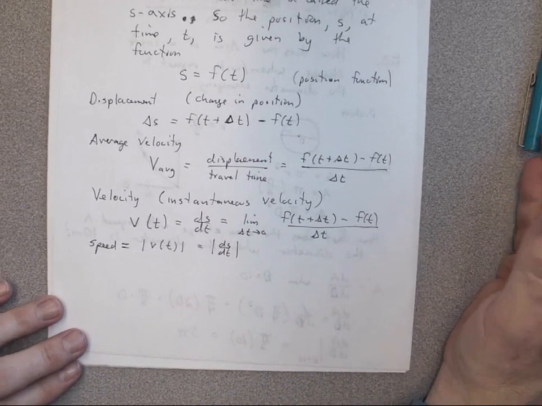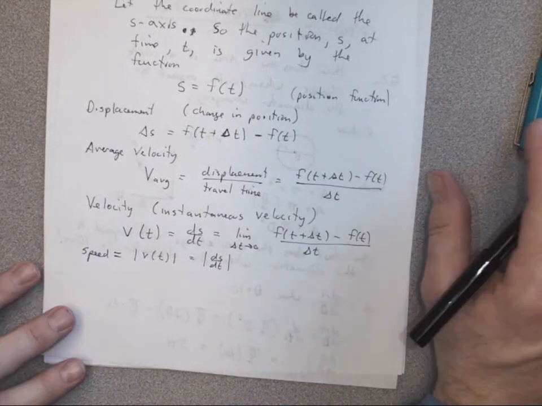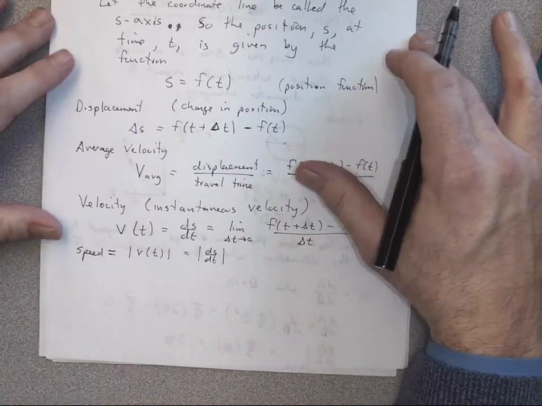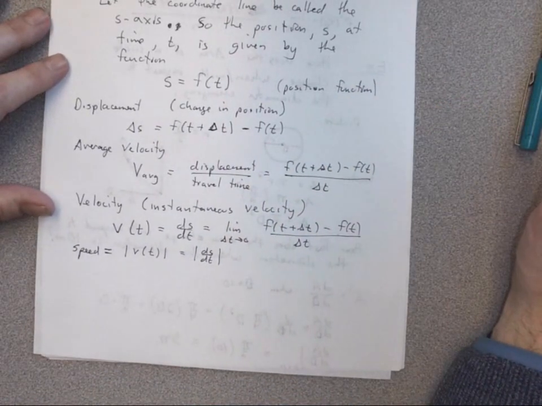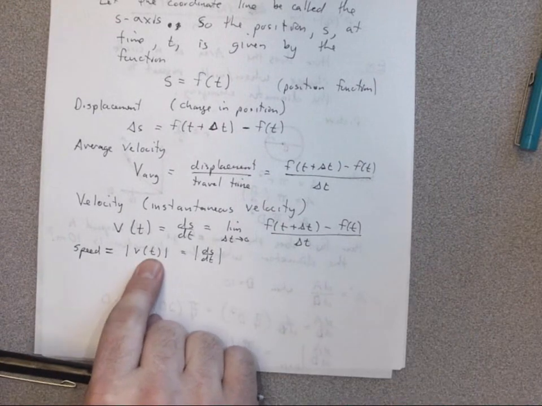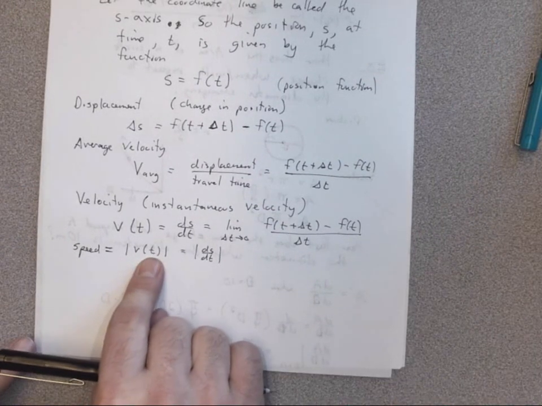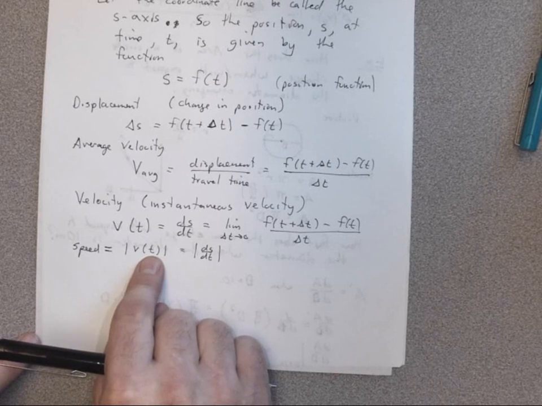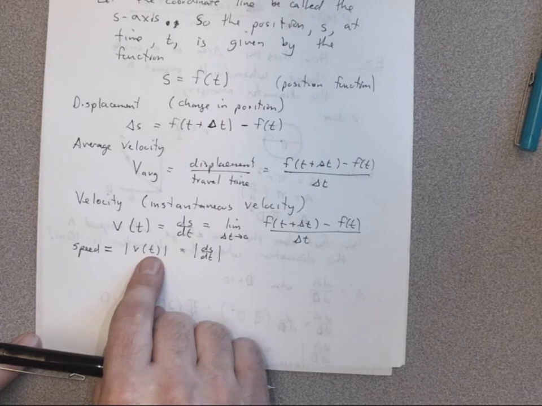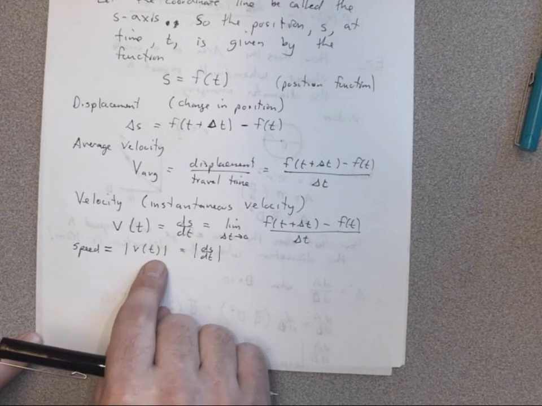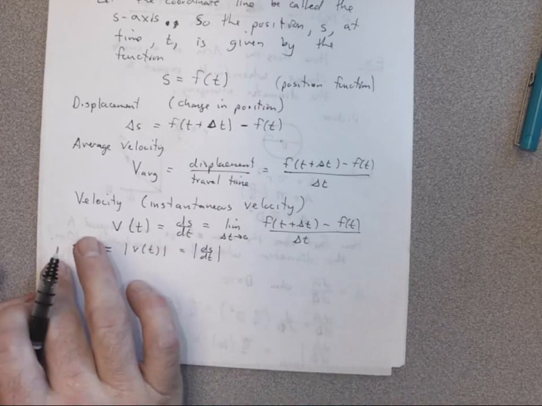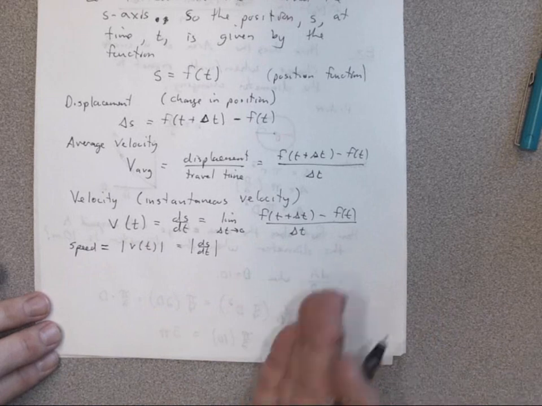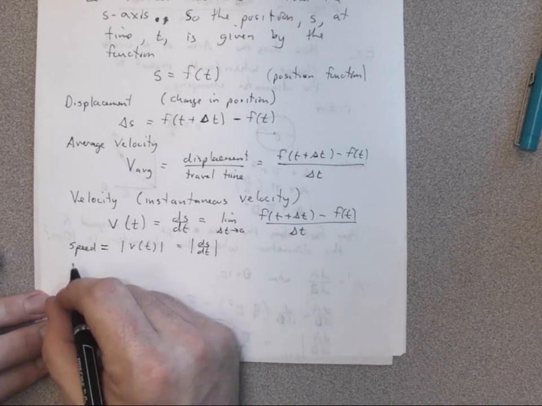So when you look at your speedometer, your speed is an instantaneous rate, and it's essentially this. They're just taking the absolute value of whatever the magnitude of velocity is. It doesn't care if you're going forward or backwards. If you're driving backwards, it still says you're going 10 miles per hour. Instead of saying negative 10, it still says 10, so that's why they're taking the absolute value. So what it does is it gets direction out of there, just whatever the magnitude is.